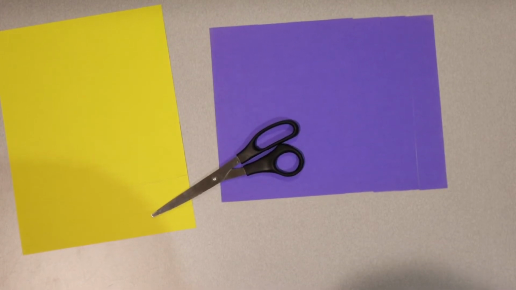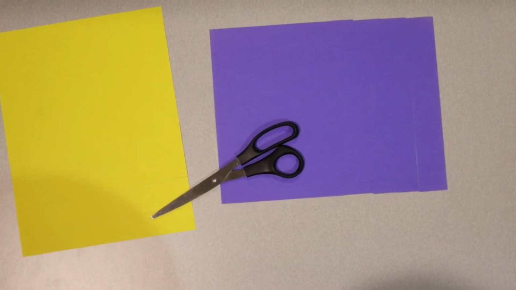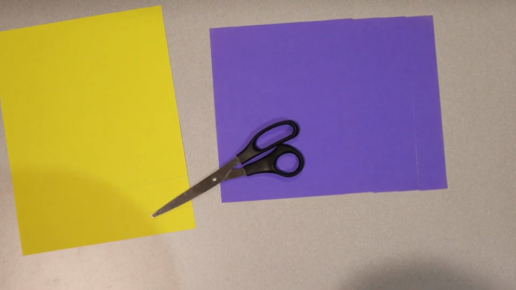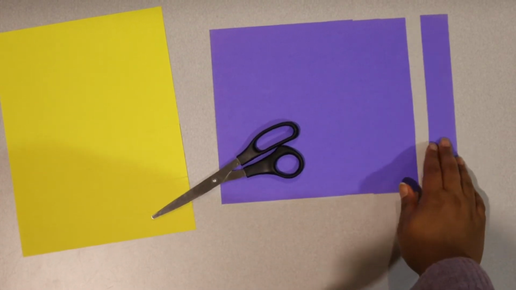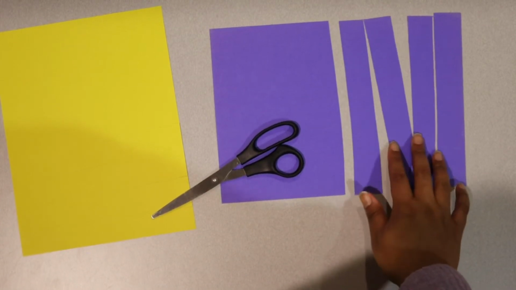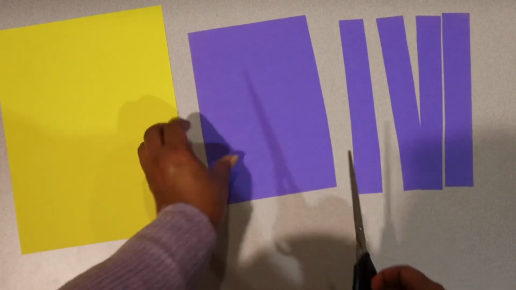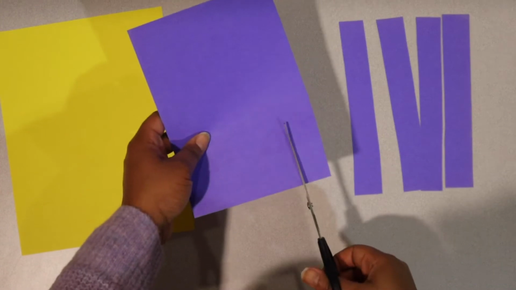To start this activity, you will want to take 2 sheets of paper or big squares of fabric and cut them into strips. I've already started this here, but we'll demonstrate for you.